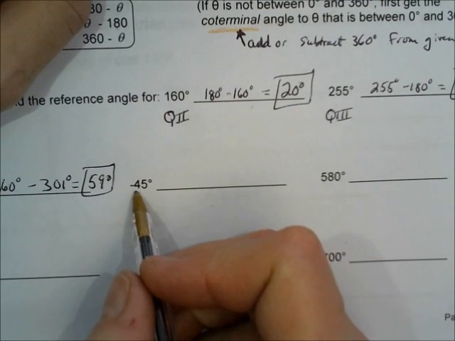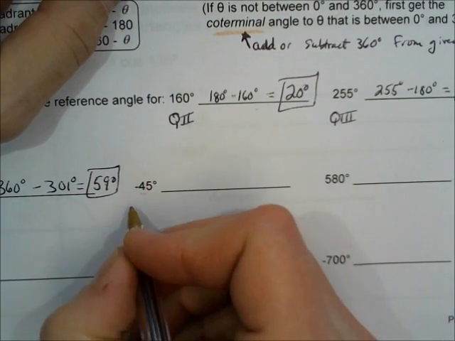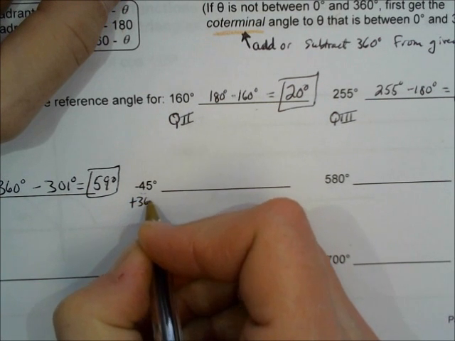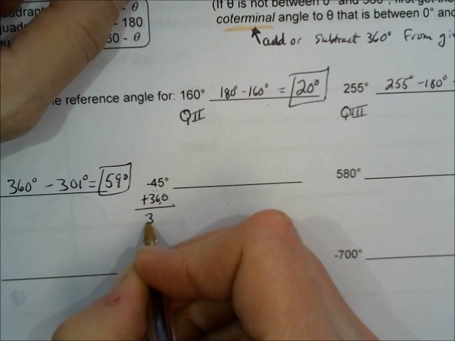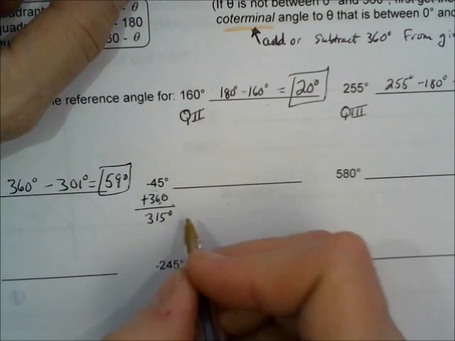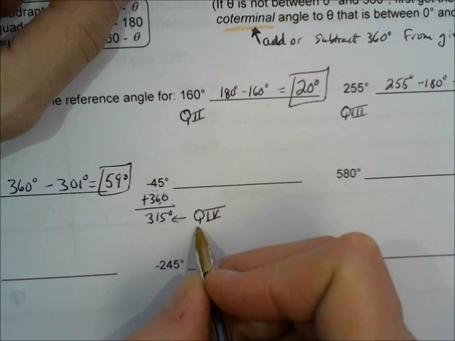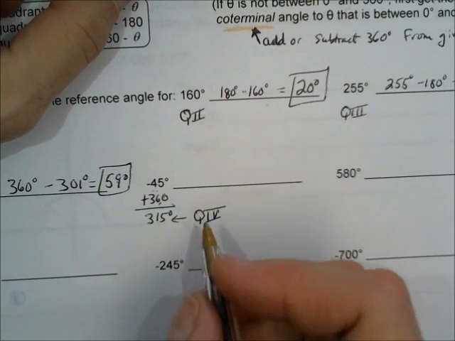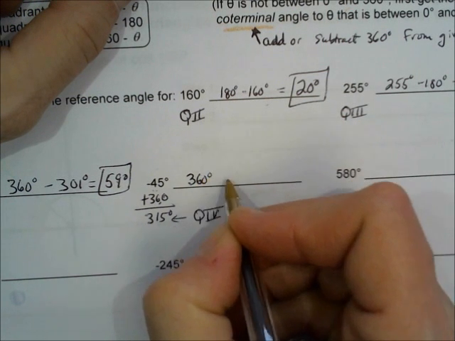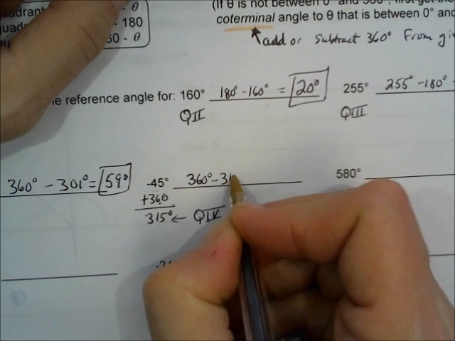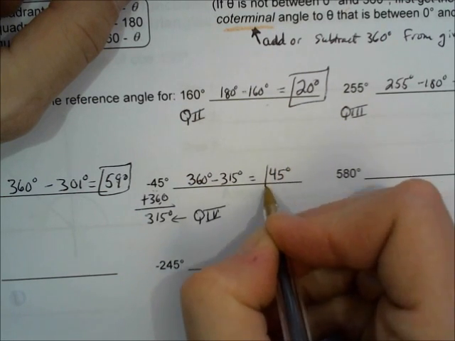If we're given negative 45 degrees, that's not between 90 and 360. So we're going to have to add 360 degrees to negative 45, and if we do that, we'll get 315 degrees. Well, 315 degrees is in quadrant 4, and we've already done that way up here with this example. But if we want to get that reference angle, we do 360 degrees minus 315 degrees, which will give us a 45-degree reference angle.